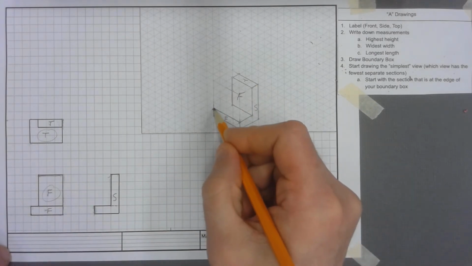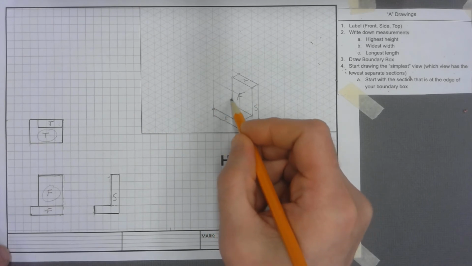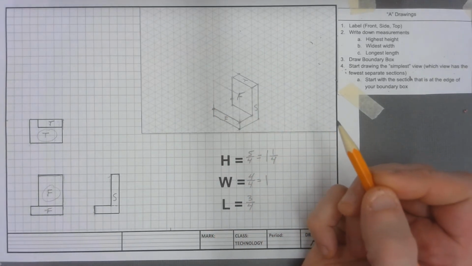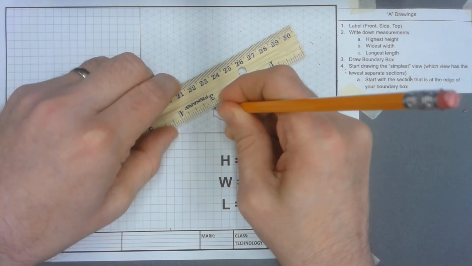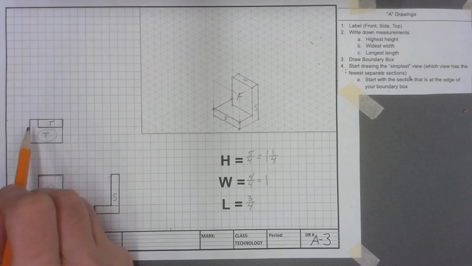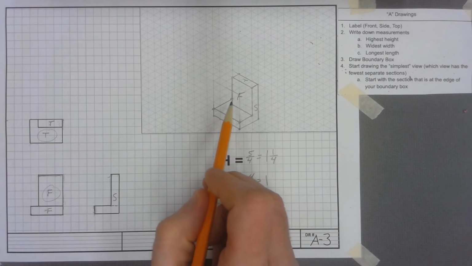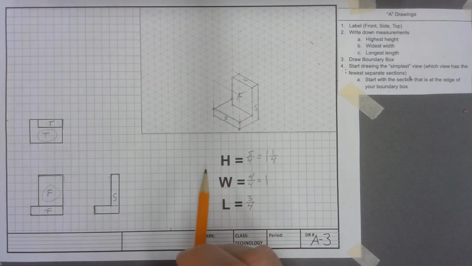So from here, I'm going to count 1, 2, 3. And if I connect those 2 dots, you might be wondering, well, how do I draw that section right there? And the answer is that you actually don't, because it's going to be hidden behind this part that's sticking up.